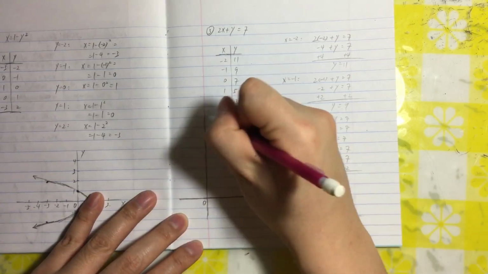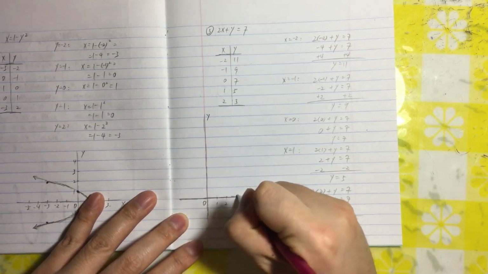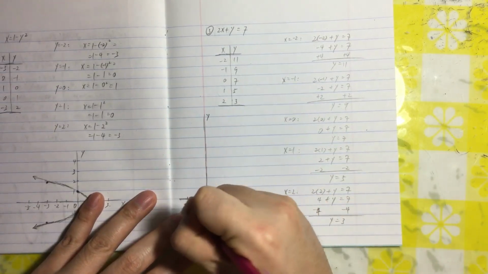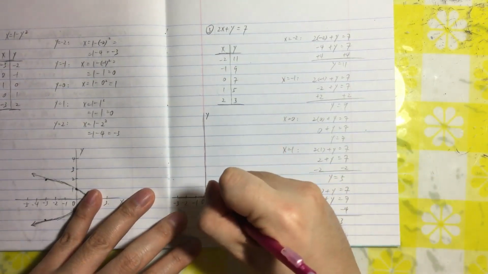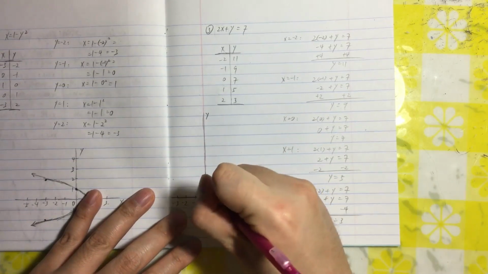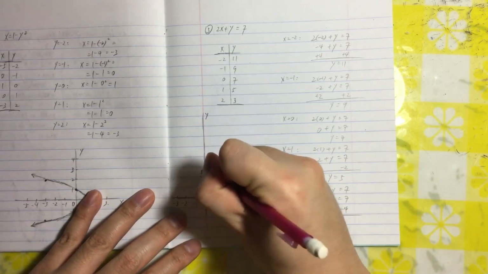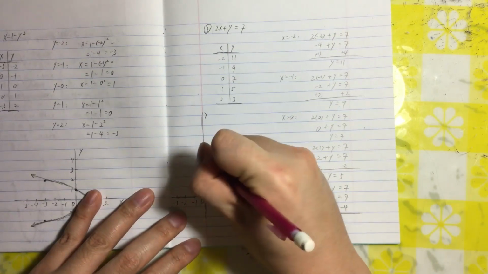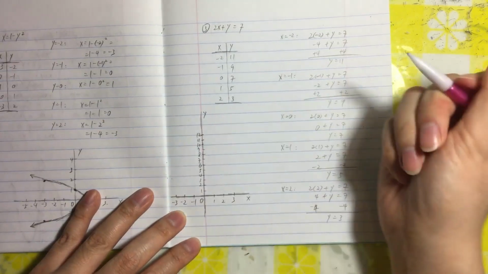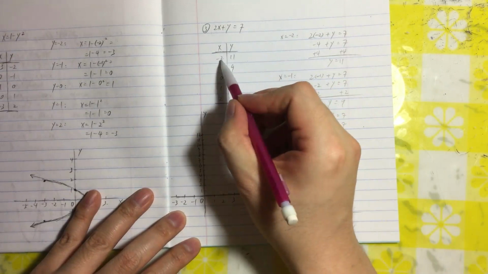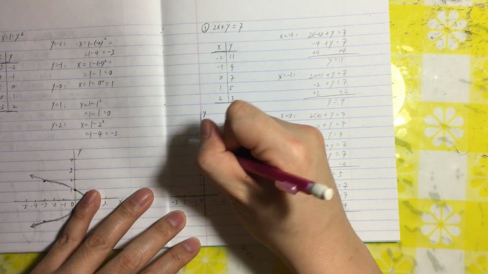That's the x-axis. That's the y-axis. Numbers to the right are positive. Numbers to the left are negative. Numbers above 0 are positive. Here, y could be 11. We need to go up to 11. Then plot points. When x is -2, y is 11, is here.